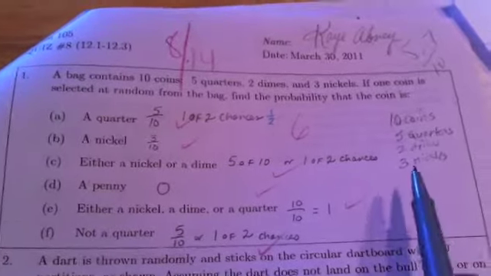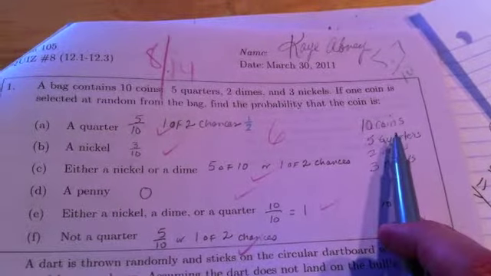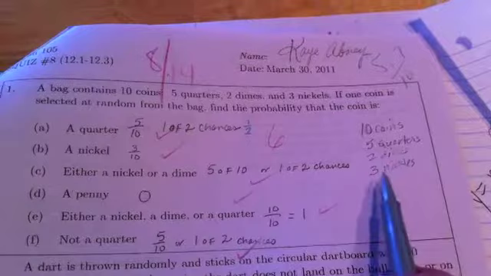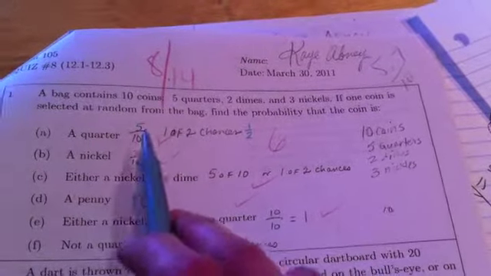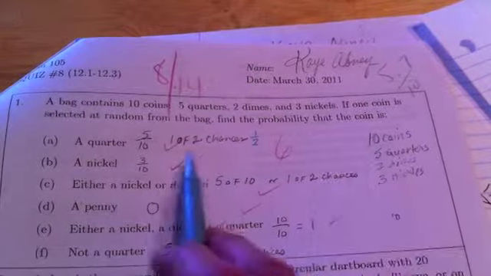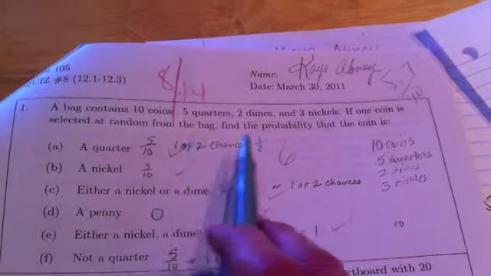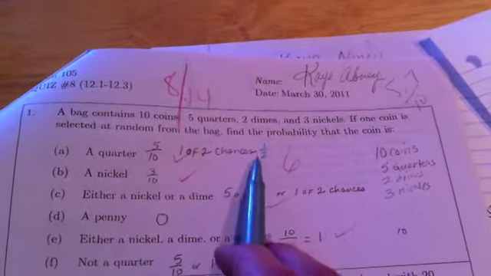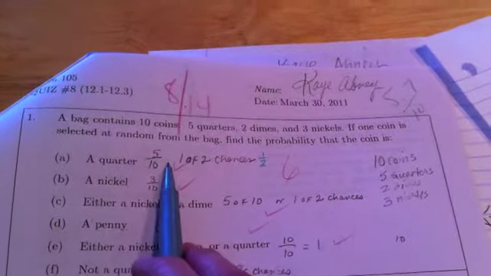So this one you did beautifully. You wrote out you've got 10 coins, 5 quarters, 2 dimes, 3 nickels. So the probability of getting a quarter, there are 5 quarters that you want over 10 coins that you've got, and just make sure you simplify that to 1/2. You didn't mark off, but just in case, always simplify your fractions.